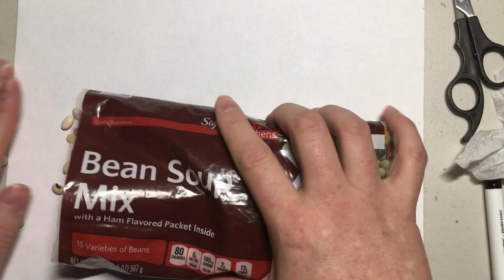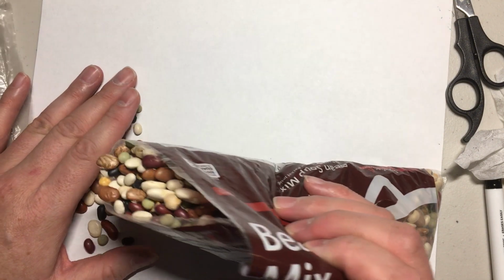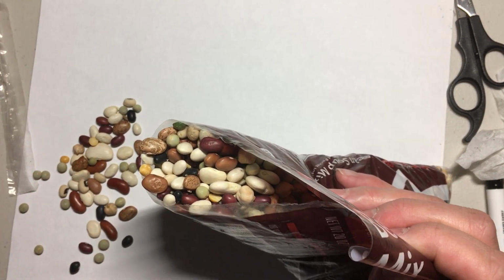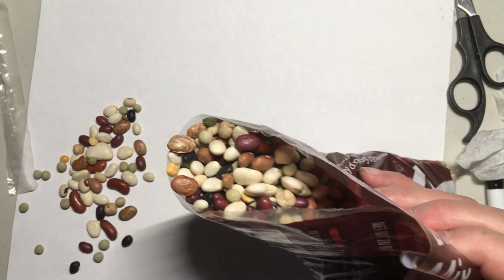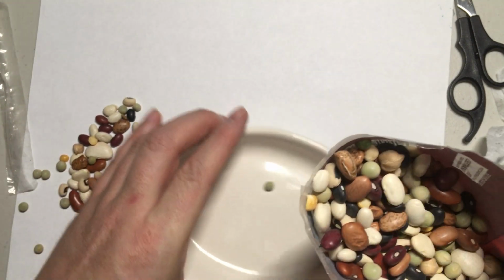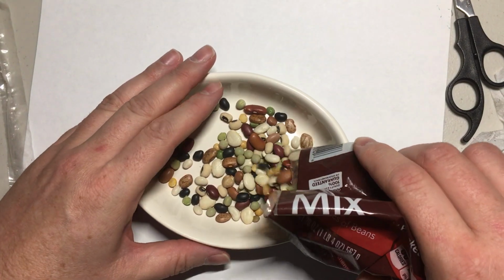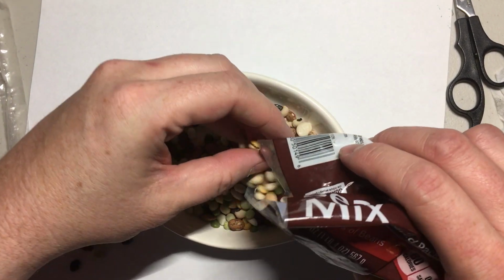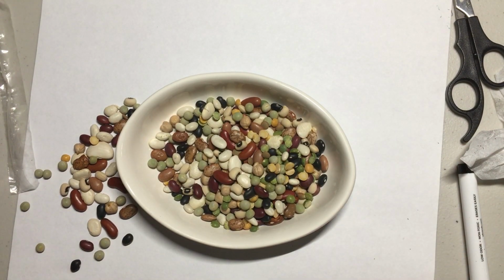Okay, so I'm just gonna take a little bit out. Don't want to make a mess. A mess is fine, of course. I'm gonna put them in a bowl here. And remember what kind of learning this is.